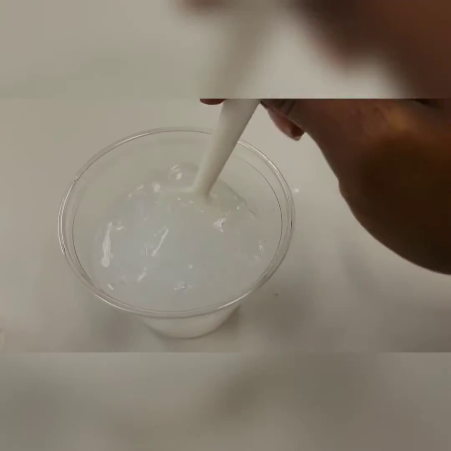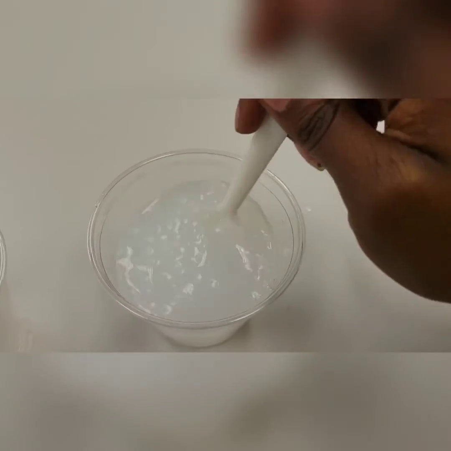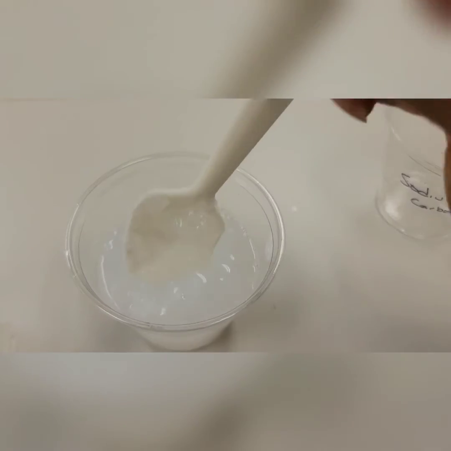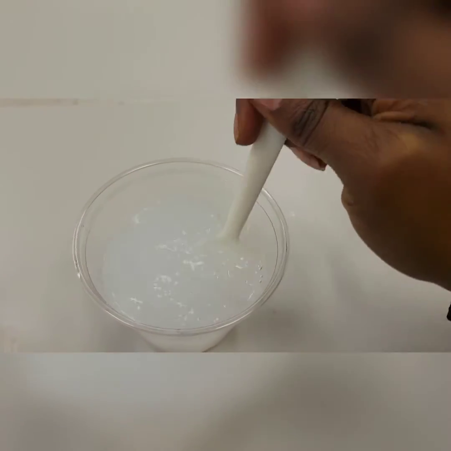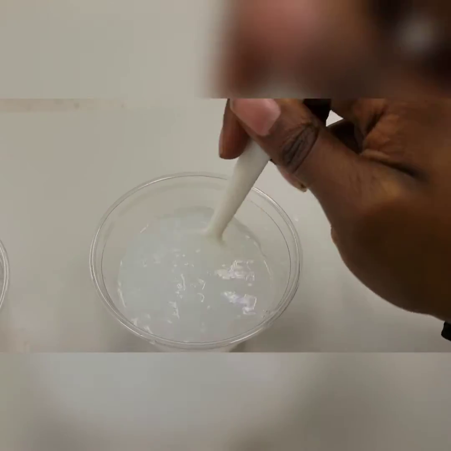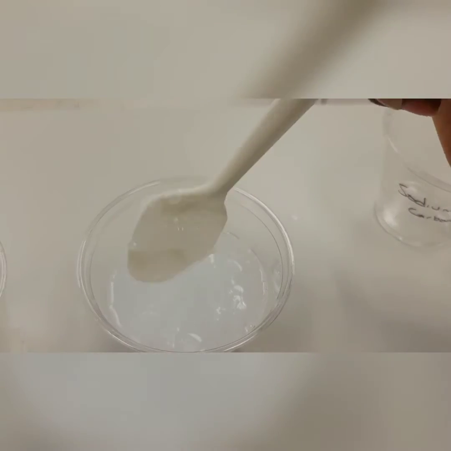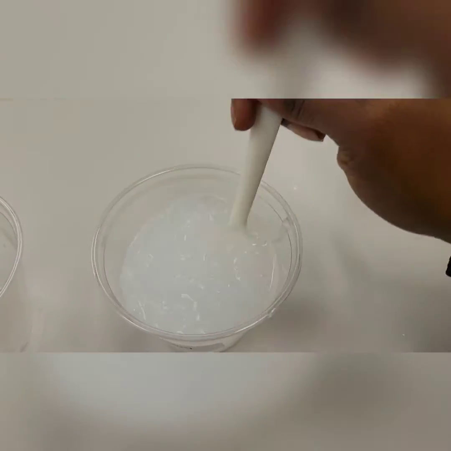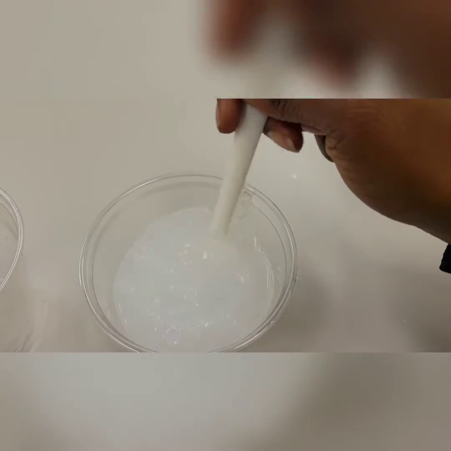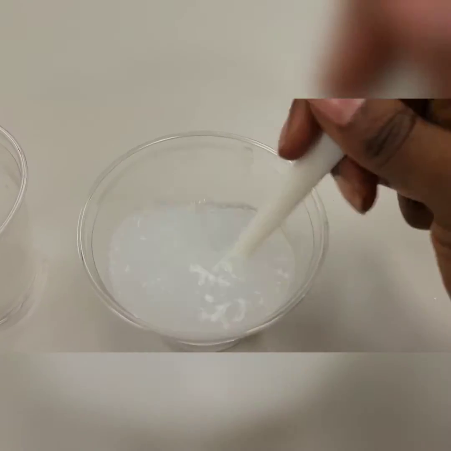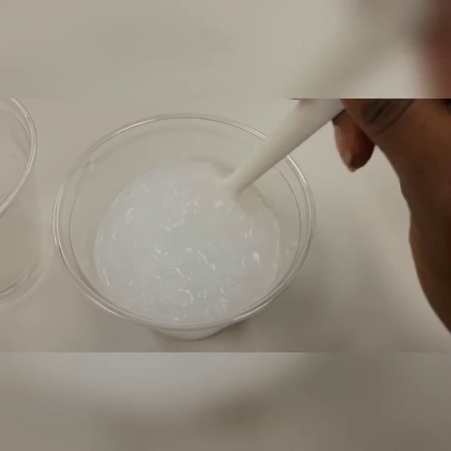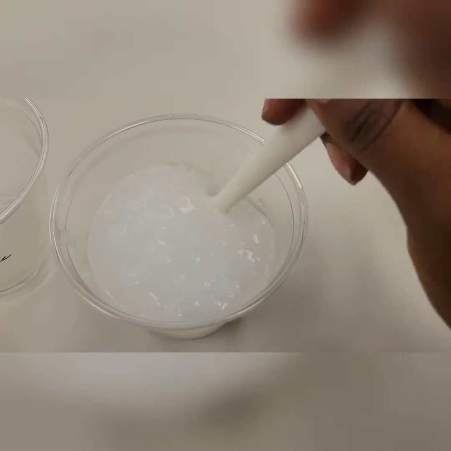So again, the consistency of my liquids has changed as I stir. It is becoming thicker and thicker. It is also becoming more opaque. So that liquid is a lot more viscous than it was before, not the smooth flowing liquid that I initially had with the two substances.